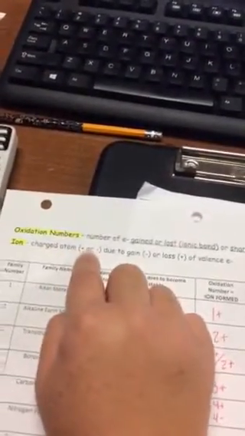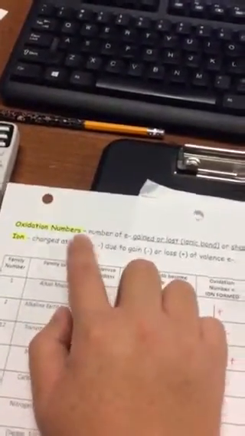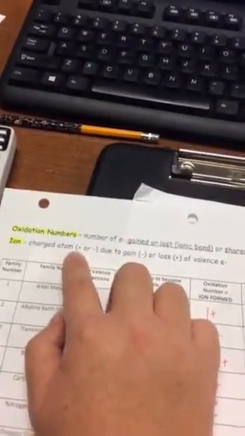So again, an oxidation number is going to be a number of electrons that an atom loses or gains, for the most part, during bonding. Then we have an ion, which is going to be a charged atom. So when an atom loses or gains electrons, it's going to be either positively or negatively charged, and we'll talk about that in a minute, due to gaining or losing electrons.